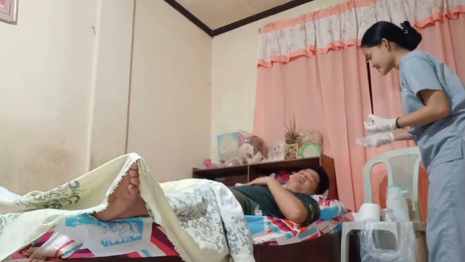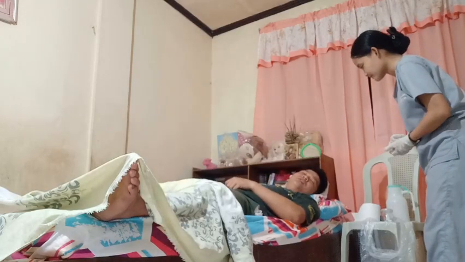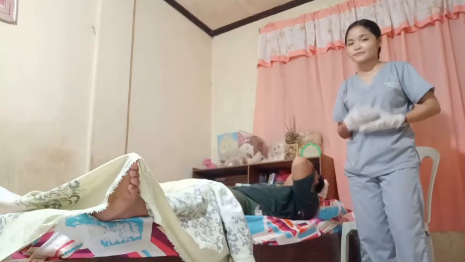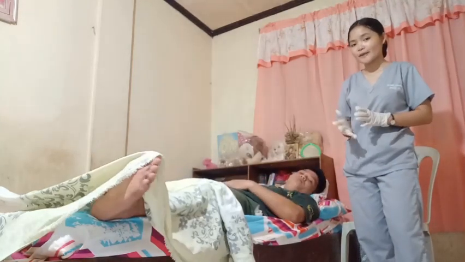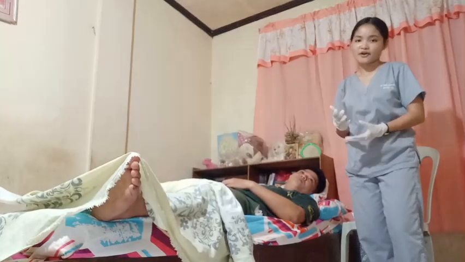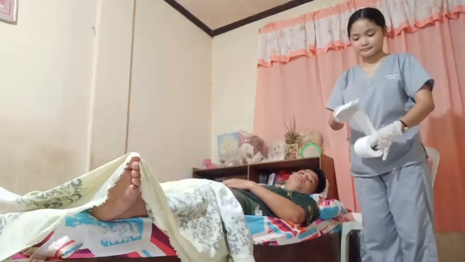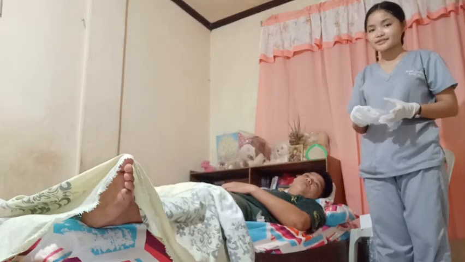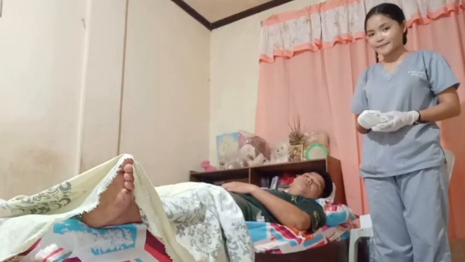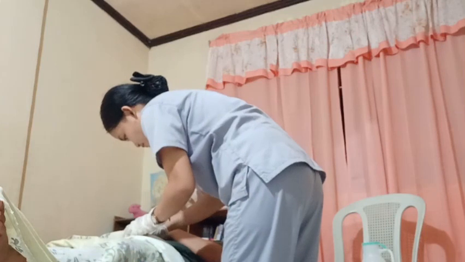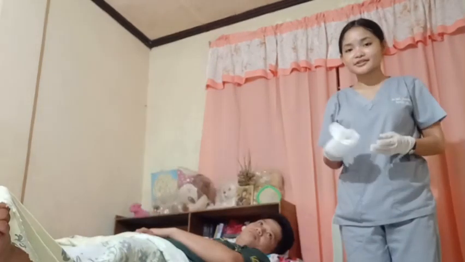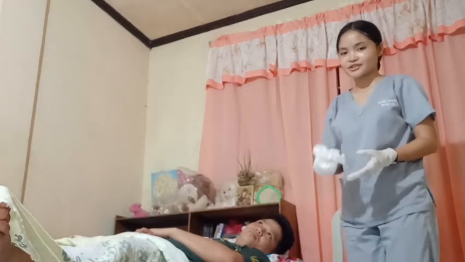Sir, do you need assistance in performing hygiene? Okay, sir. Since our patient needs assistance in performing hygiene, we are going to wrap a tissue several times around our hand. Then, with the use of this toilet tissue, we are going to clean and dry the genital area of our patient. Clean from the meatus down to the pubic area of the patient. Then after cleaning the genital area, discard the tissue.